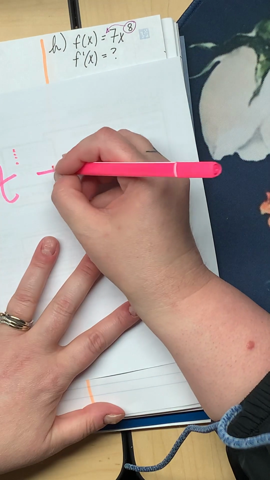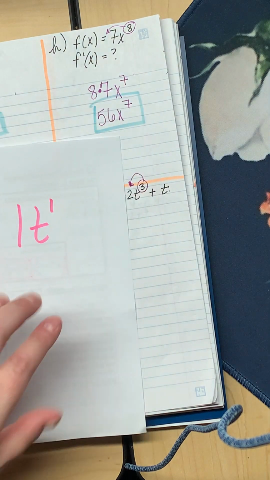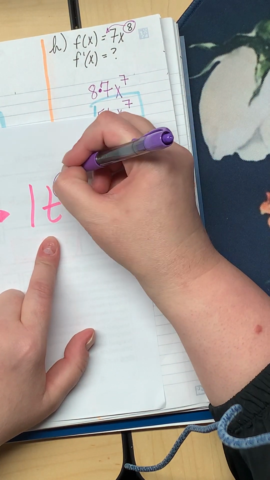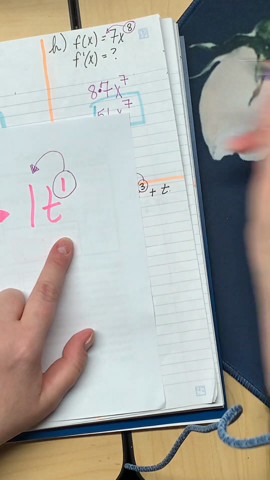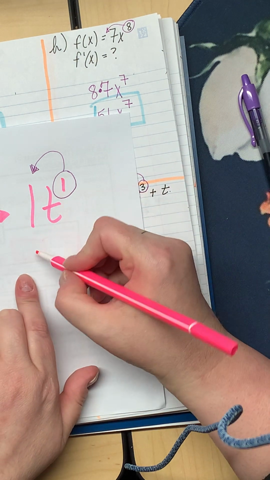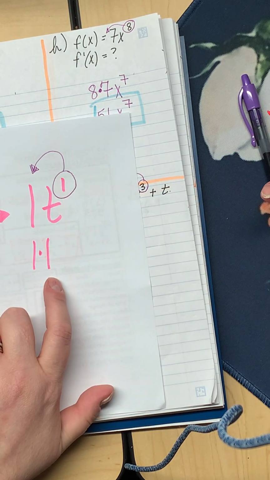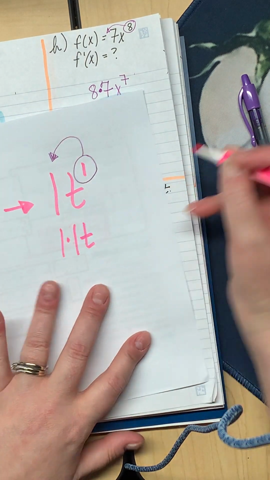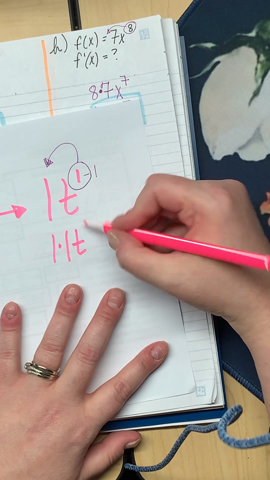So this is the same thing as 1t to the 1. Okay, now let's take the derivative of this. You're gonna take this exponent 1, bring it down and multiply it, and you get not 1, 1. You have to put that multiply dot. Remember, like we just did? Okay, so 1 times 1, t to the, if you subtract 1 from this exponent, you get a 0.